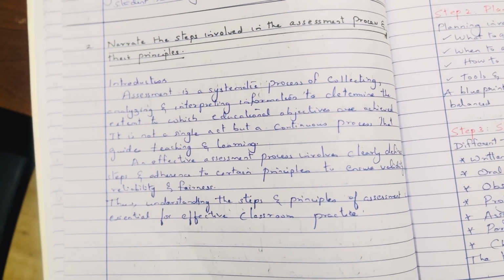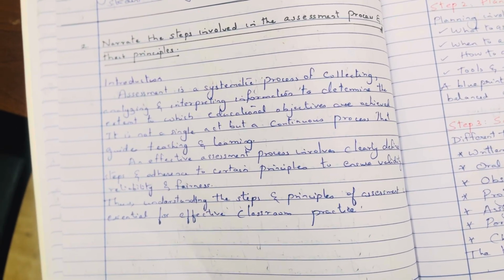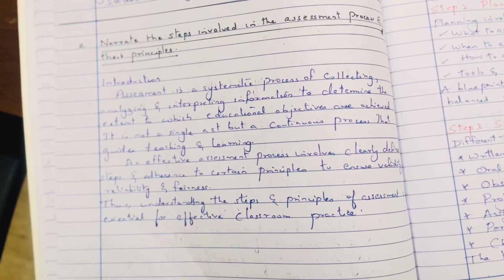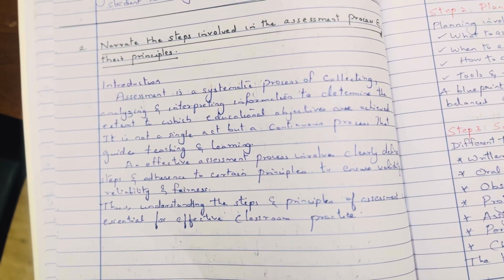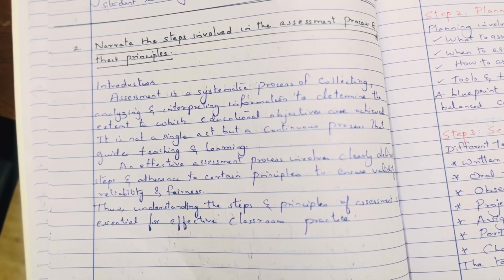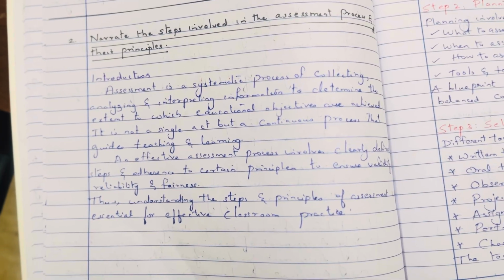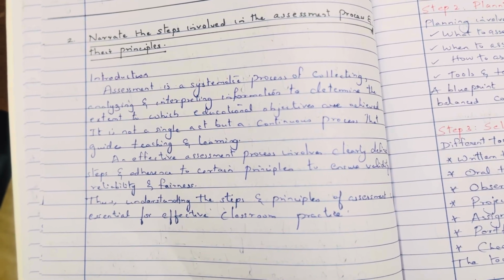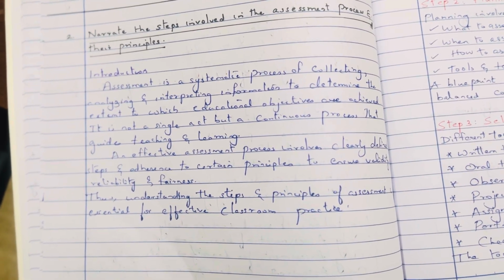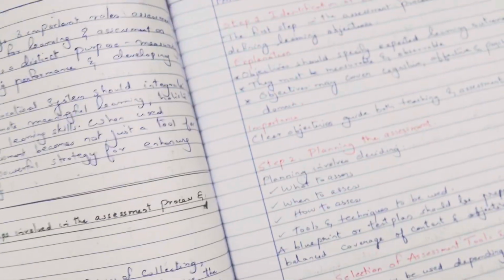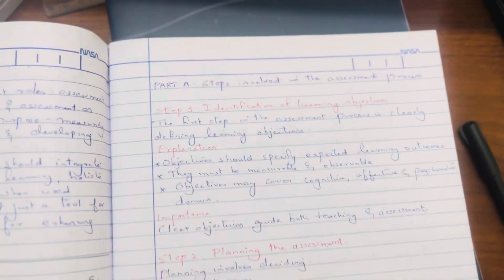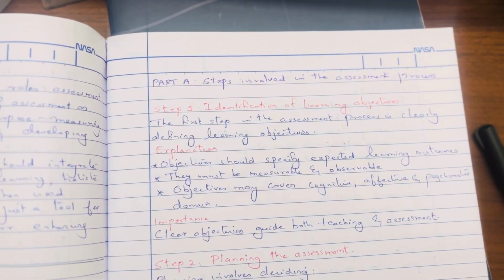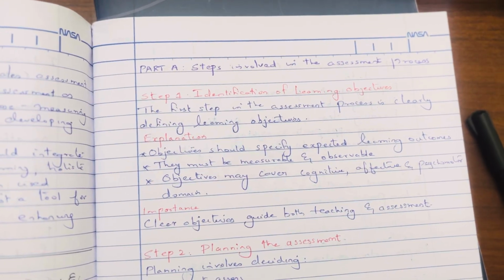An effective assessment process involves clearly defined steps and adherence to certain principles to ensure validity, reliability, and fairness. Thus, understanding the steps and principles of assessment is essential for effective classroom practice. Part A. Steps involved in assessment process.